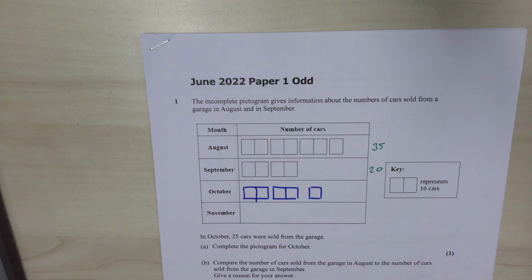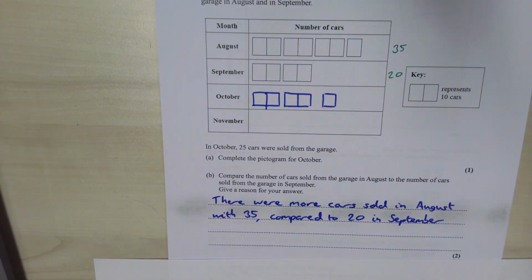For part B, compare the number of cars sold from the garage in August to the number of cars sold from the garage in September, and we've got to give a reason for our answer. I've put there were more cars sold in August with 35 compared to 20 in September. Because this is a 2-mark question, what is really important here is that we give your statement of more cars and then give the comparison as well.